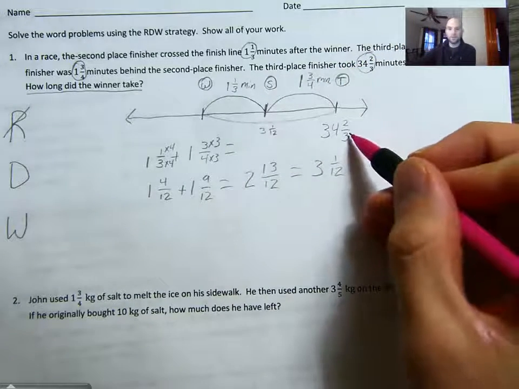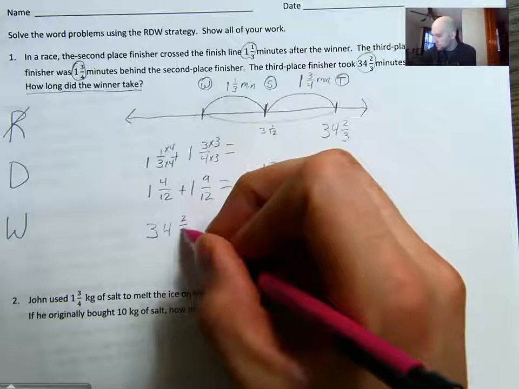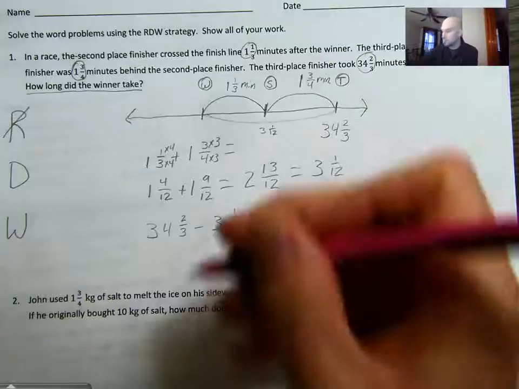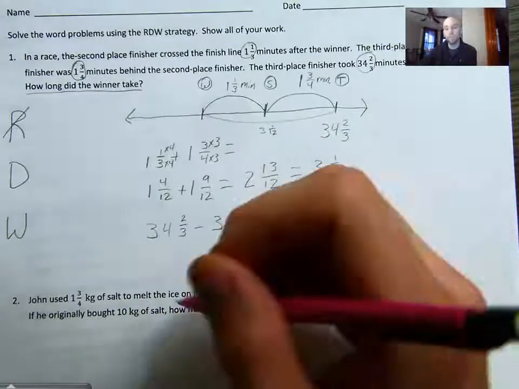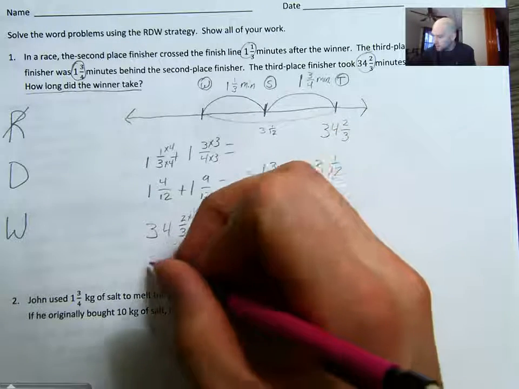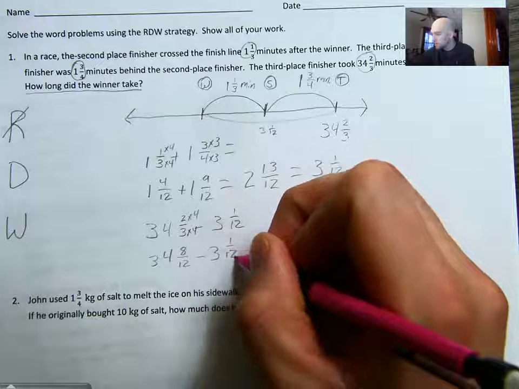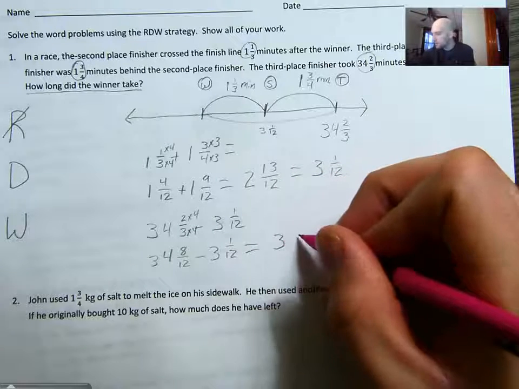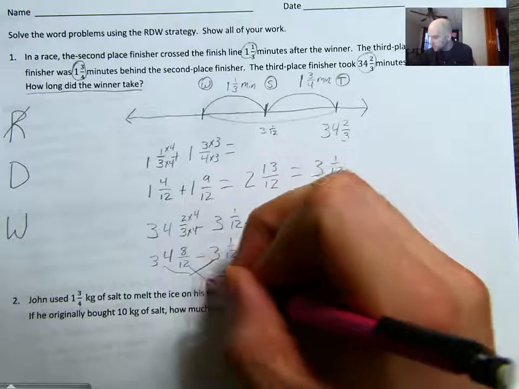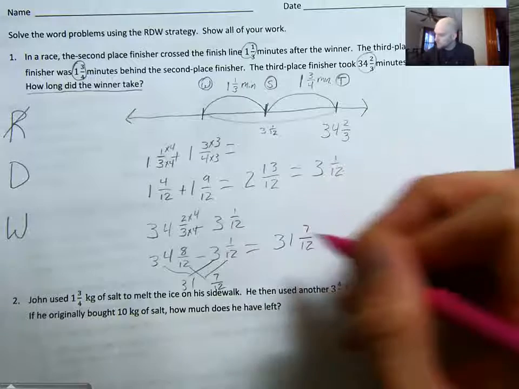Now I need to do 34 2/3 minus 3 1/12. So I need to find a common denominator between 3 and 12. Well, 12 is a multiple of 3. 3 is a factor of 12. I can multiply 3 by 4, and multiply my numerator by 4 to get to 12, and I'll end up with 34 8/12 minus 3 1/12. I'm going to end up with 31 and 7/12 minutes.